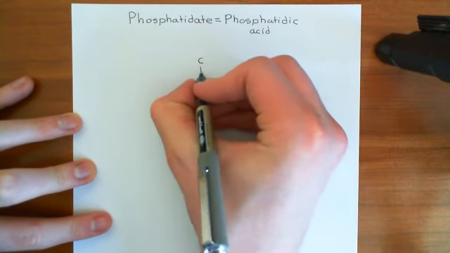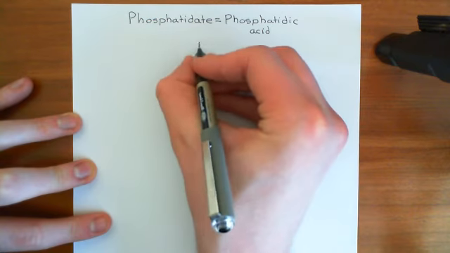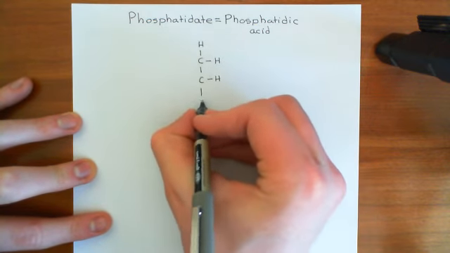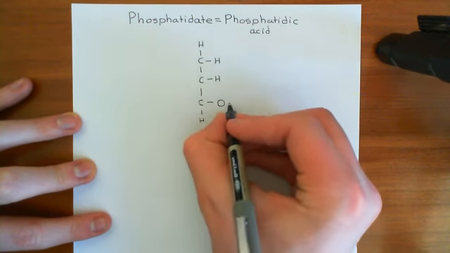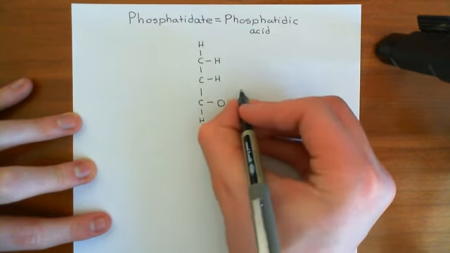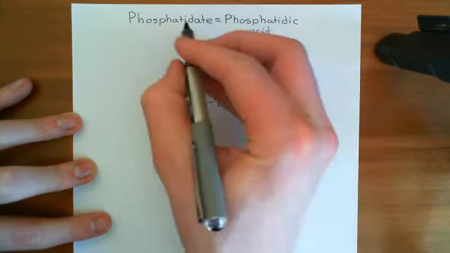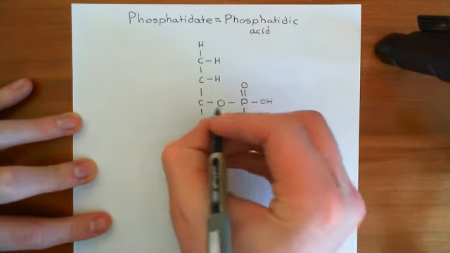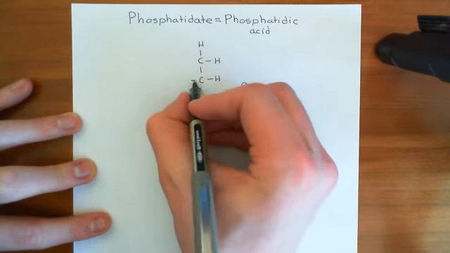Okay, so we'll start with the glycerol molecule. Here are the first two carbons of the glycerol molecule. Here is the third carbon, and we know that the third carbon has attached to its alcohol group a phosphate group, like so. I'll discuss what the difference between phosphatidate and phosphatidic acid is in a moment, but basically it's on the level of this phosphate group here.